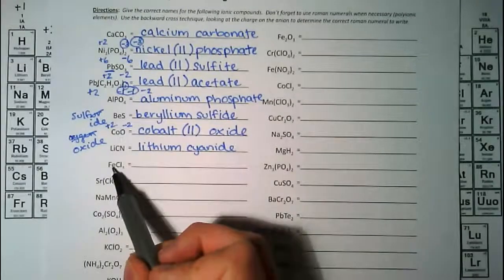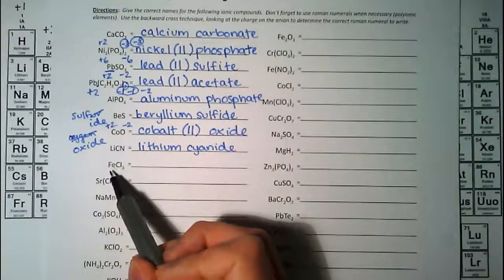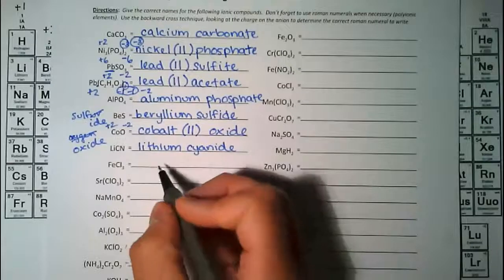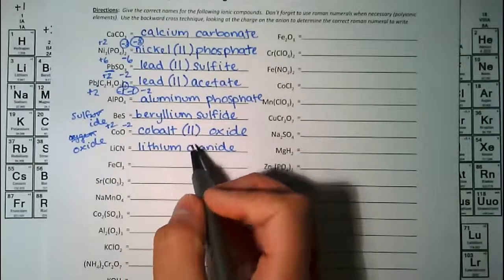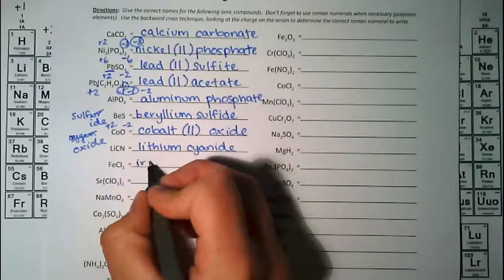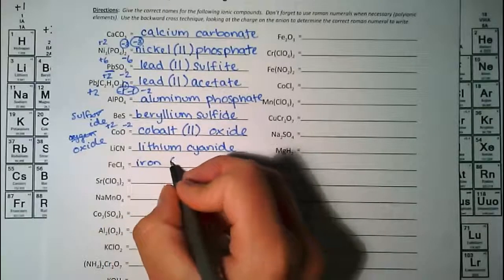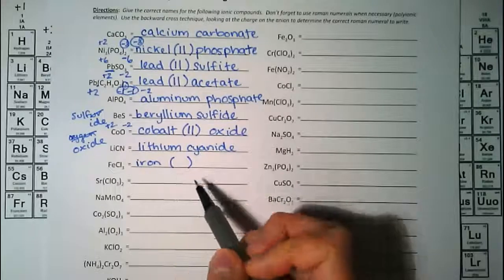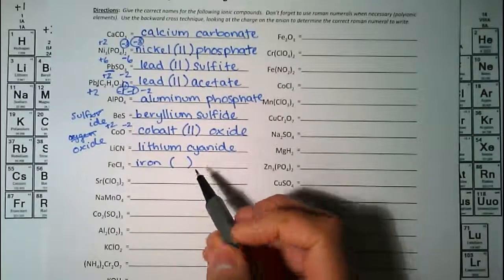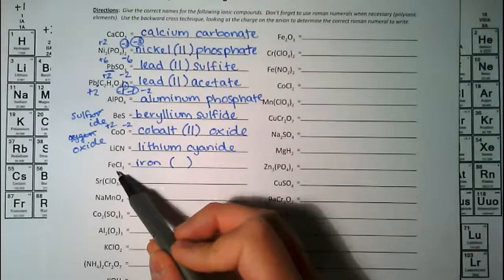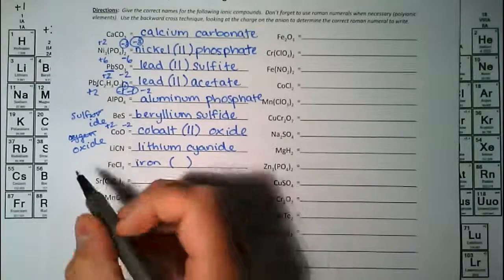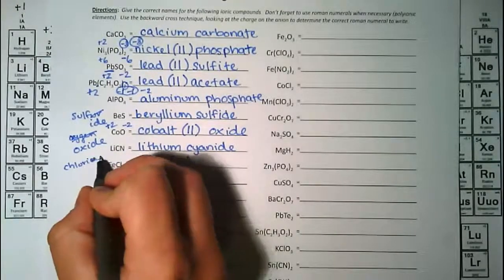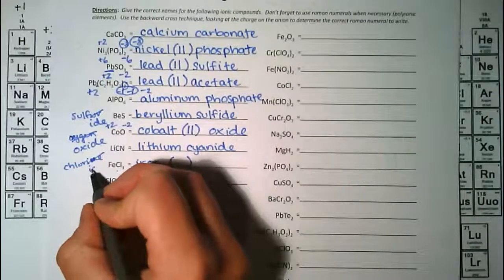Next I have Fe, which is iron. And I know that iron is a transition metal, so I know my name is going to have a Roman numeral. So I'm going to put iron, and then parentheses for my Roman numeral representing its charge. And then I have chlorine. So that's an element. So I'm just going to take chlorine, and change my ending to be IDE.